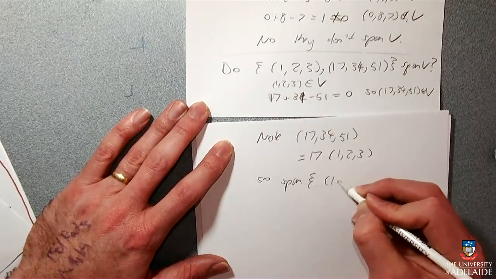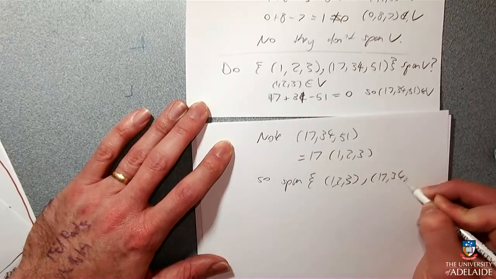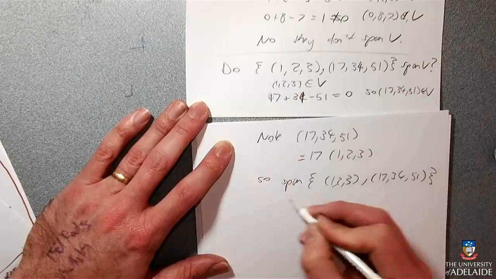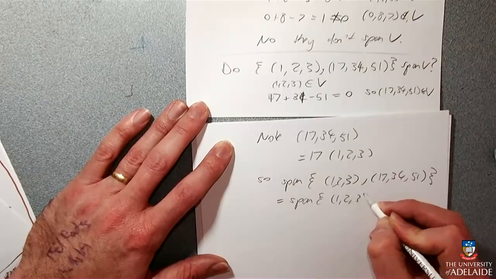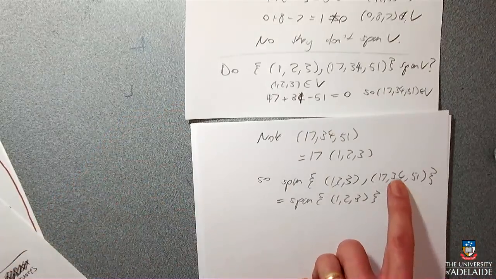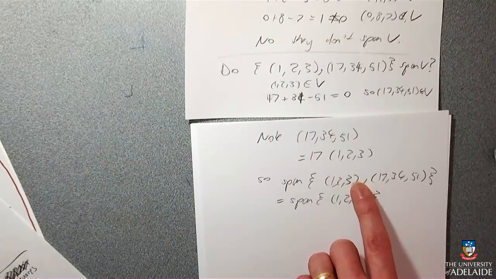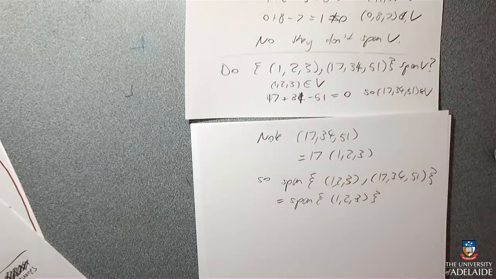So the span of 1, 2, 3 and 17, 34, 51 is the same thing as the span of just 1, 2, 3. Because I don't need this one. Anything that I could span with both of them, I could span with just one of them, because this one's already a multiple of that one. And so that's never going to span a plane, it's only going to span a line.